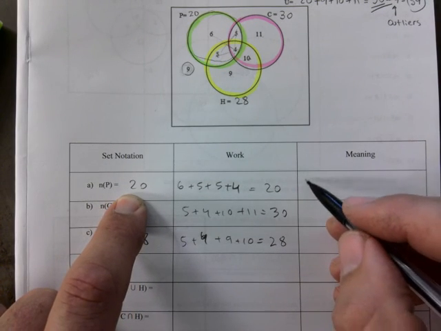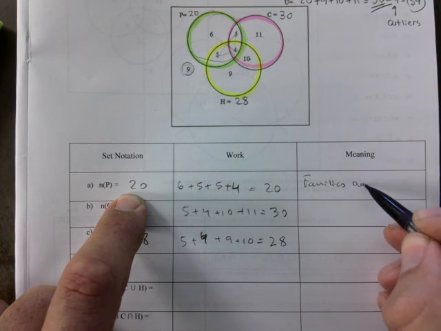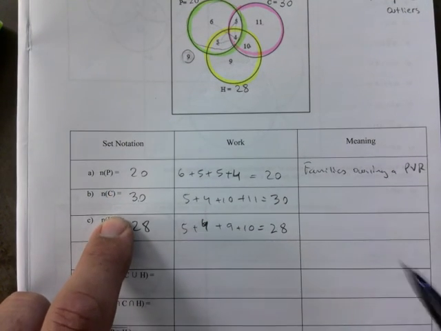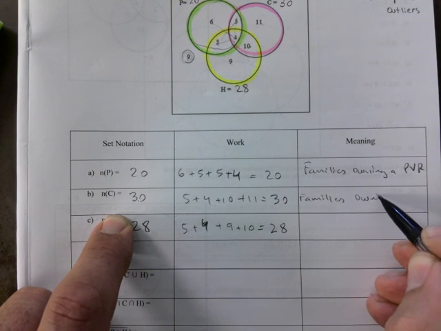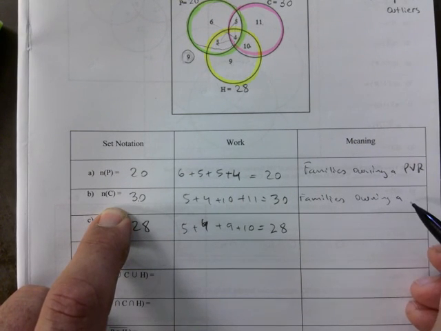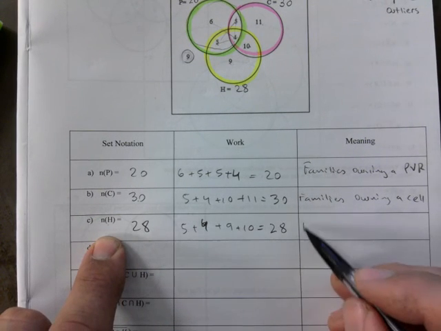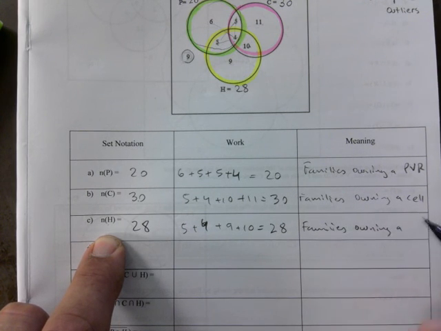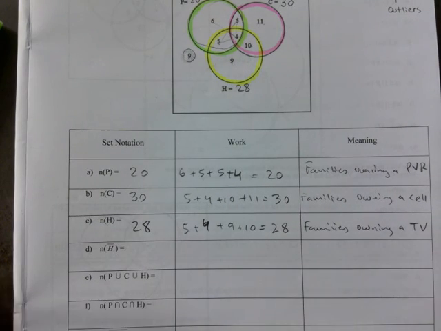What is it? Families owning a PVR. I know some of it is very straightforward, and so let's just go ahead. Families owning a cell, I'll just call that, and then families owning a TV, or having a subscription to a TV service.